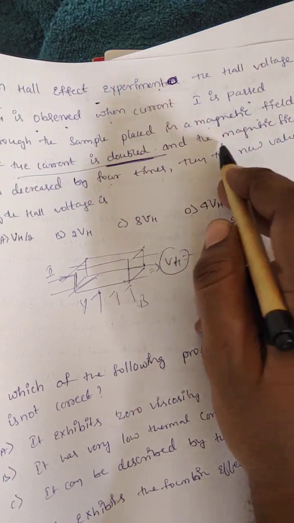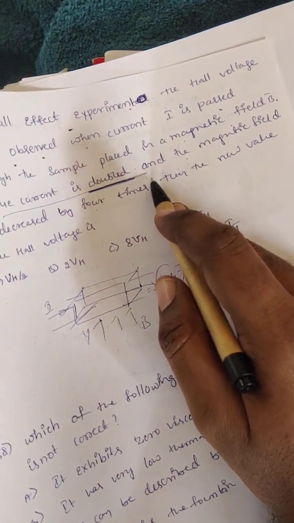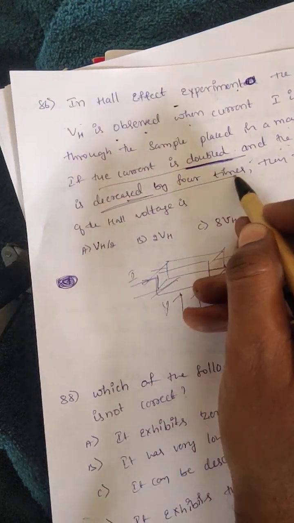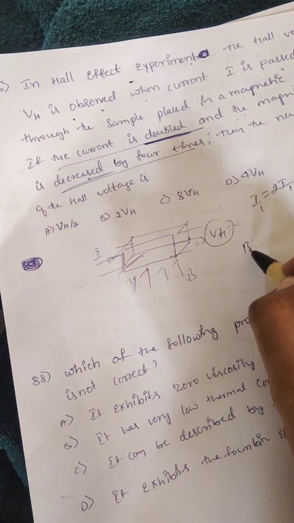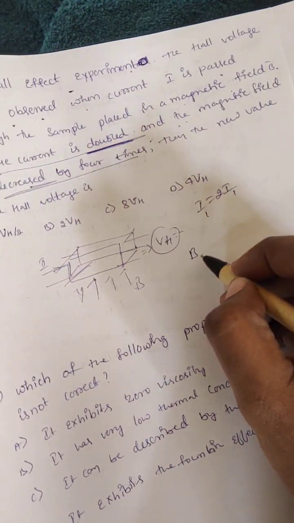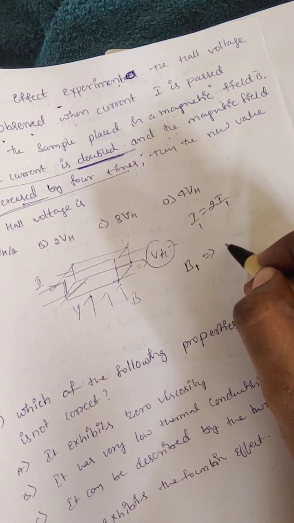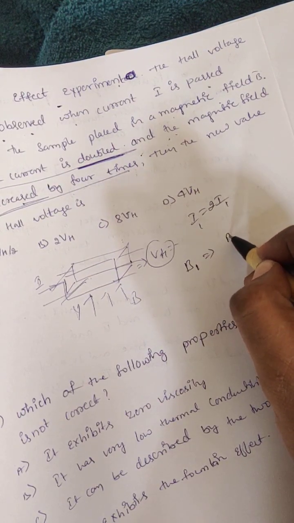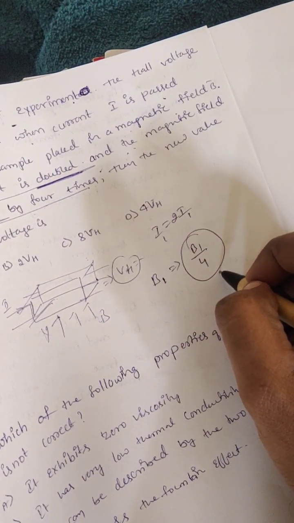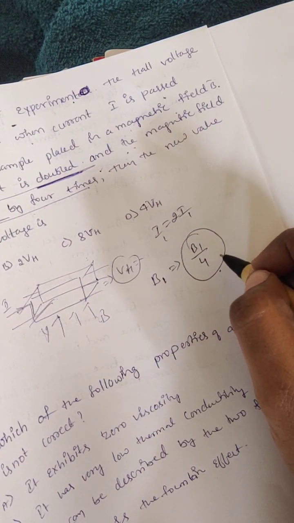And the magnetic field B is decreased by 4 times, so initially it is B1, now it is B1 by 4.